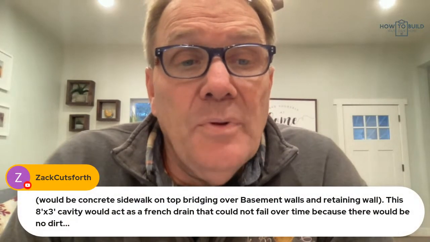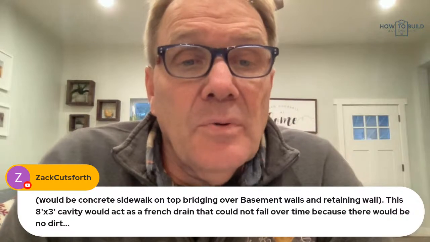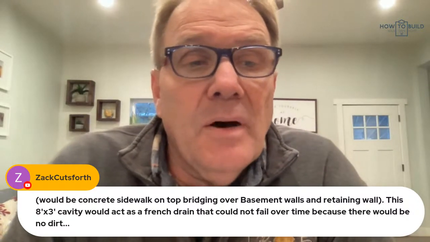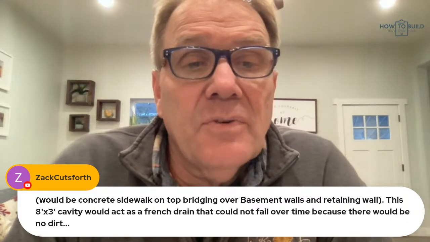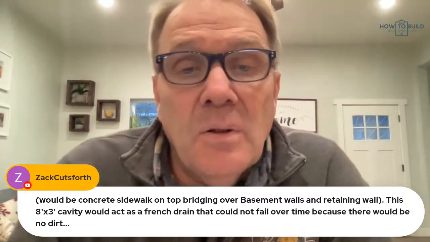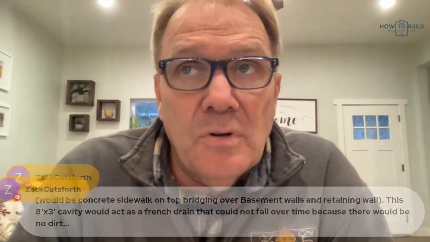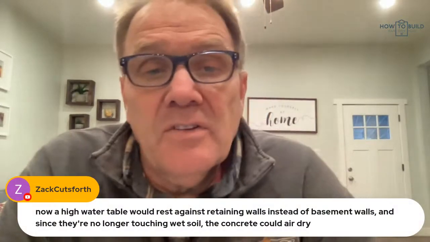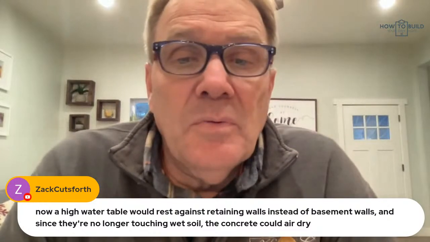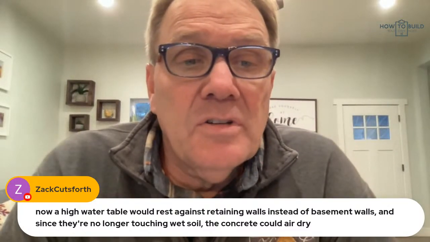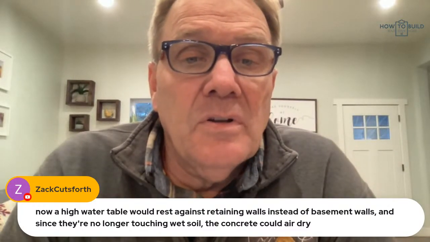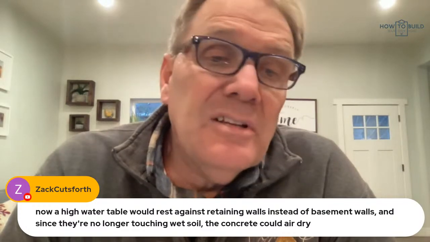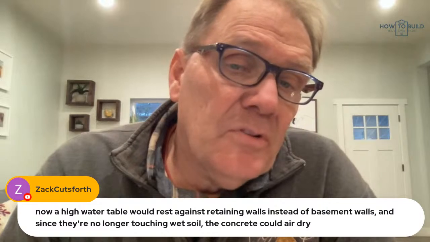There would be a concrete sidewalk to top bridge over the basement walls and retaining wall. This 8 by 3 cavity would act as a French drain that could not fail over time because there would be no dirt. Now a high water table would rest against the retaining walls instead of basement walls. And since they are no longer touching the wet soil, the concrete could air dry. Okay. So it's basically a wet wall. It's almost like that.